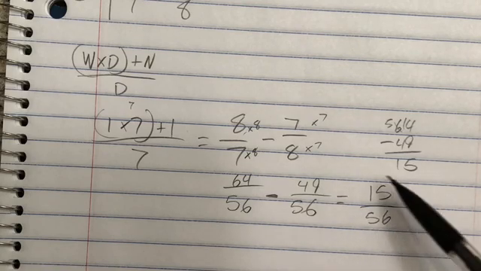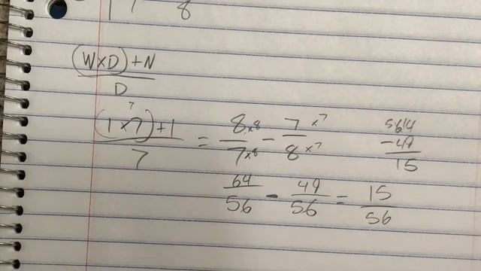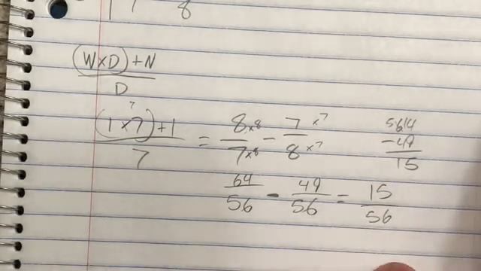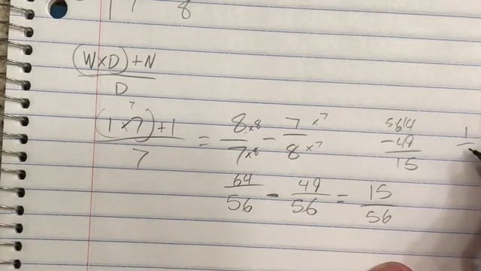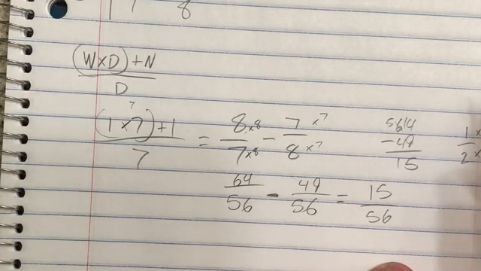So to have more than a half, I would need more than 25, but I only have 15 here. So I can say already that I know it's less than a half, but if you really want to, you'd have to figure out 1/2. What would I need to multiply that by to get to 56? I think it's 28.